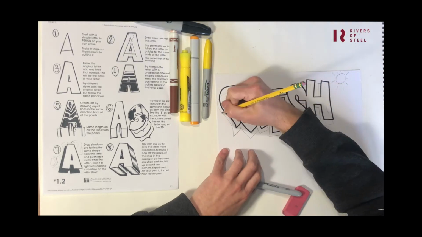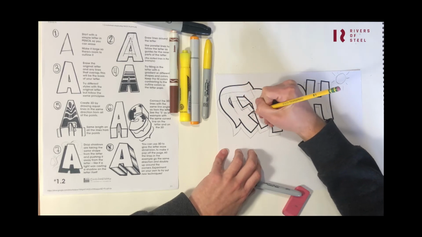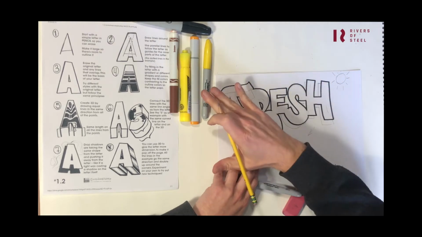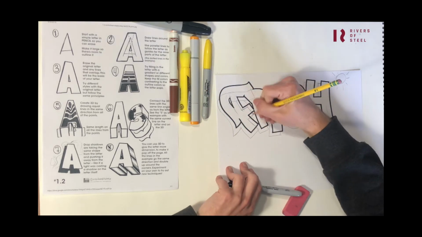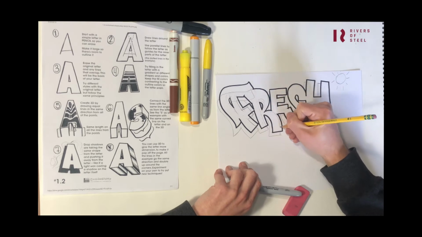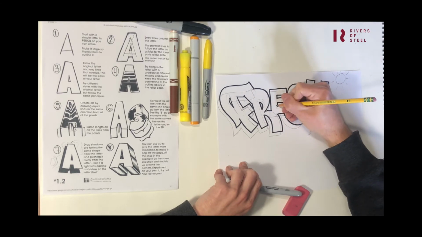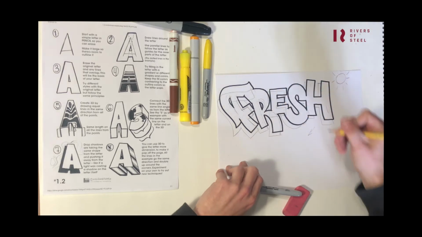Outline this real quick so you can see where all of the lines are first, and then I'll do the drop shadow. So again, with the drop shadow, the light is coming from the upper right, the shadow is going to the lower left.